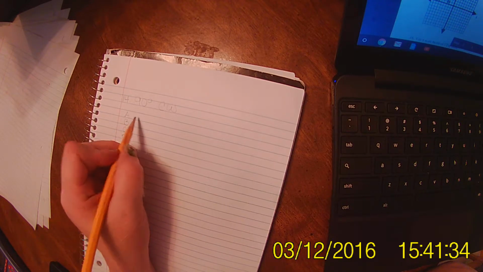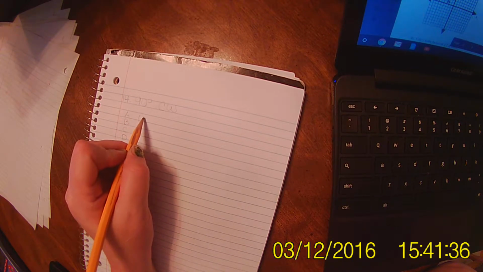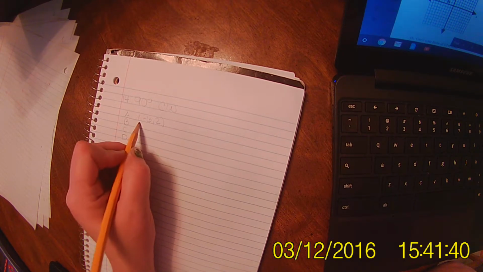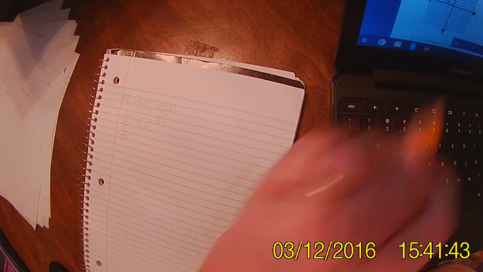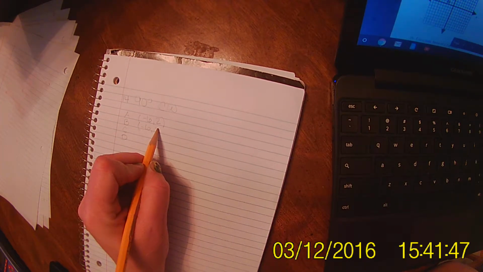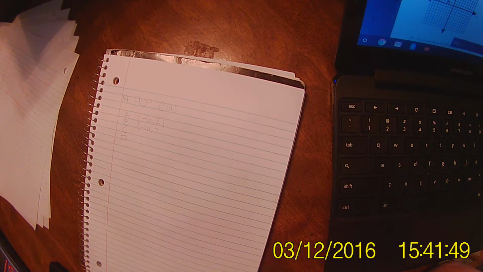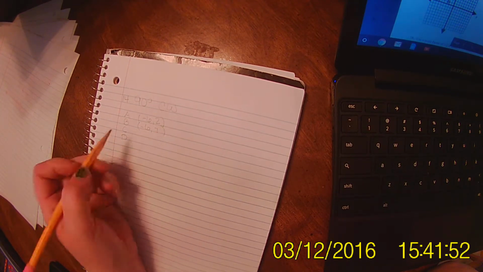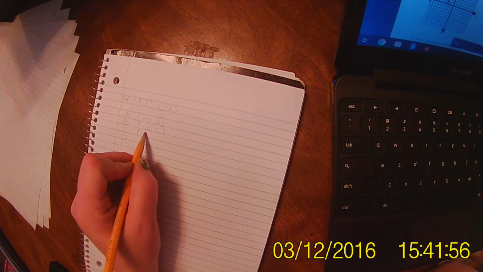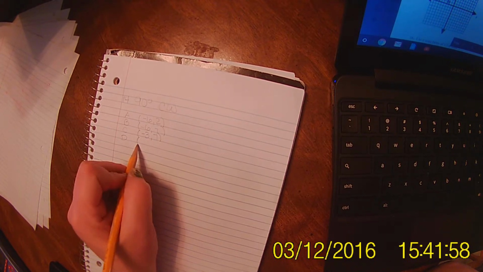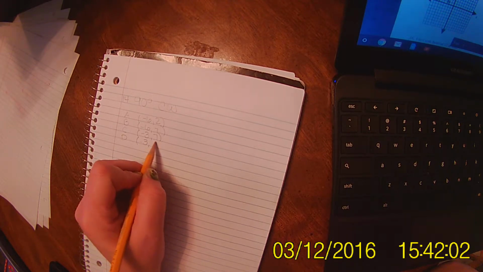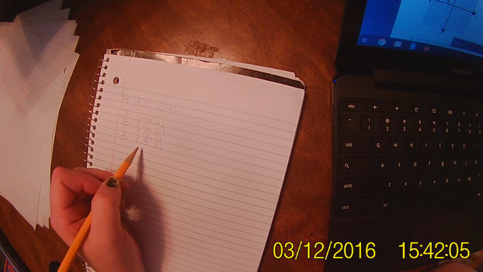Okay, my point A is negative 6, 2. My point B is negative 6, 7. My C is negative 3, 7. And my D is negative 3, 2. Okay, that's the original points.